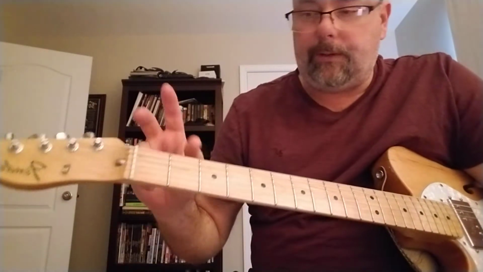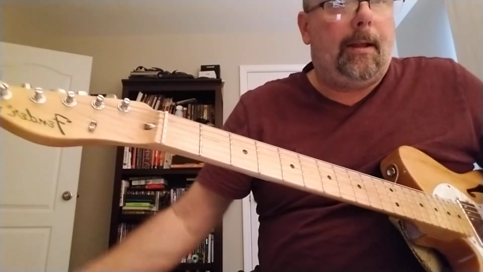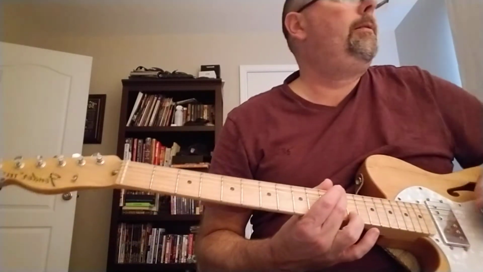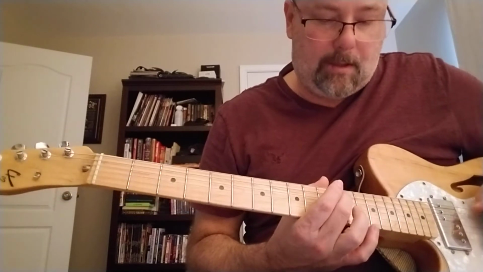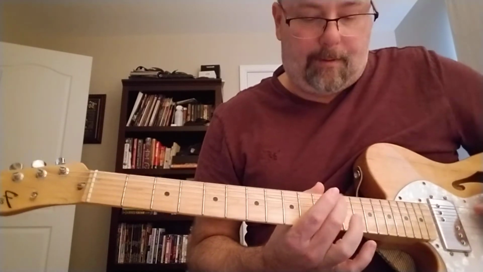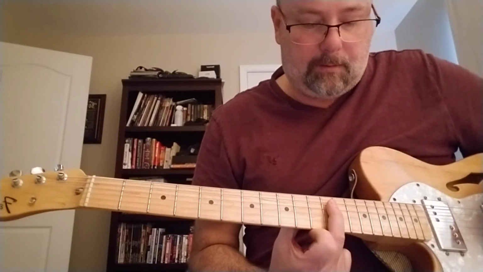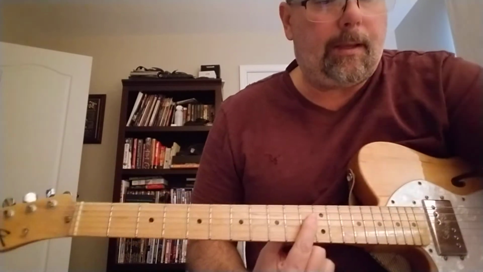Well, on the 6th string, I know we have an open E. That doesn't really help us right now. Okay? So we're going to come down to the 12th fret. There's E. That's the 5. A is right next to it on the 5th string. And C sharp on the D string, the 11th fret of the D.